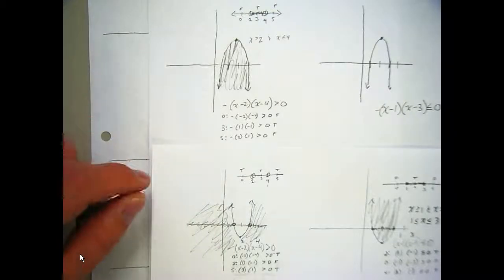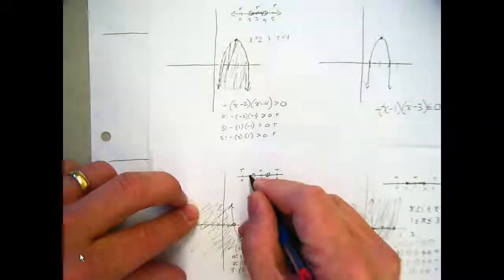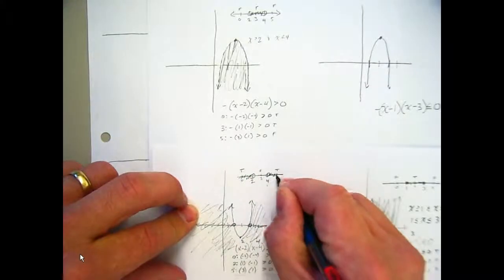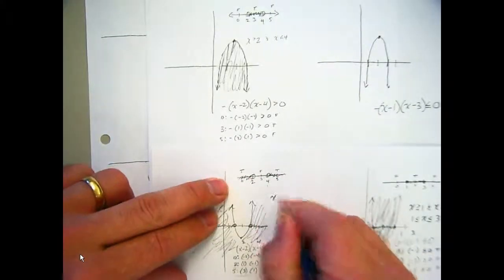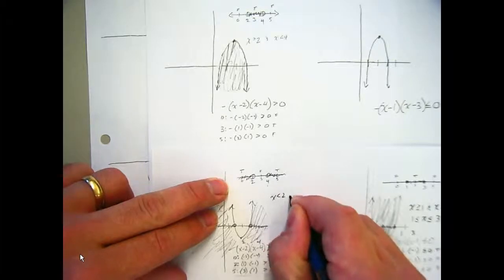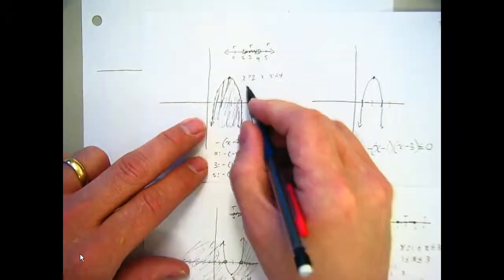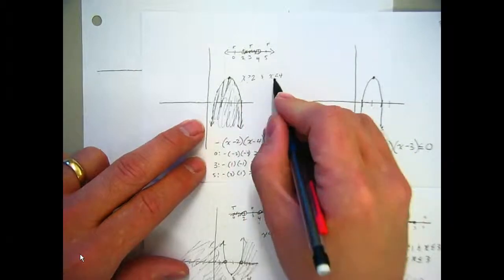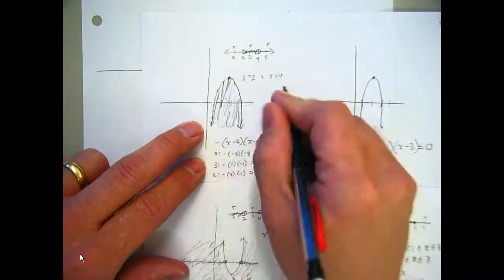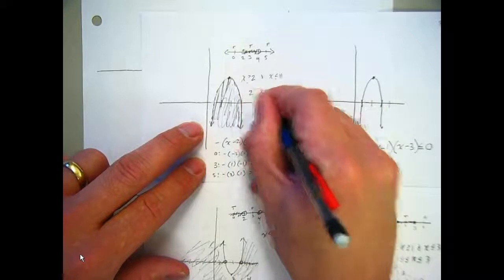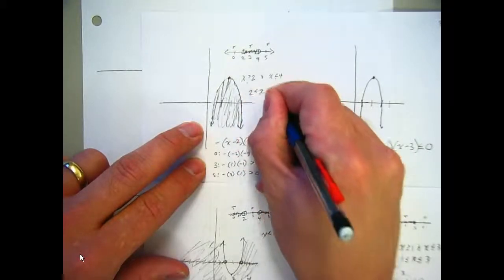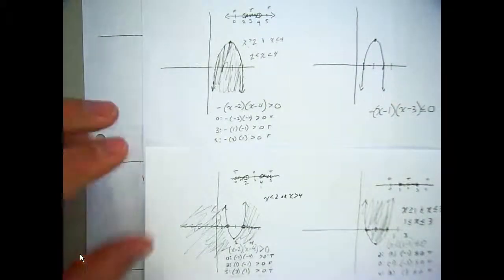Okay, this one we've shaded on the outside, which means we have x is less than 2 or x is greater than 4. And that's shading this way. This one we've shaded in between, so that's x is greater than 2 and x is less than 4, which we could write in that format as well. Okay? All right. I'm hoping that's a little more clear. Yes? No? All right.